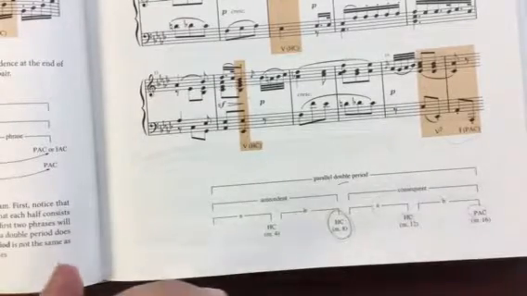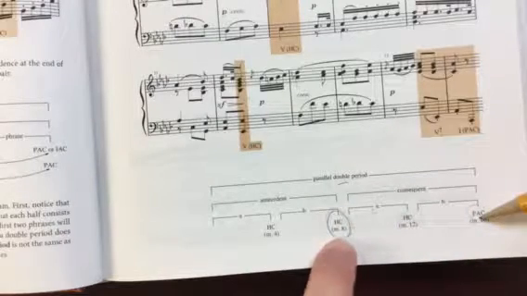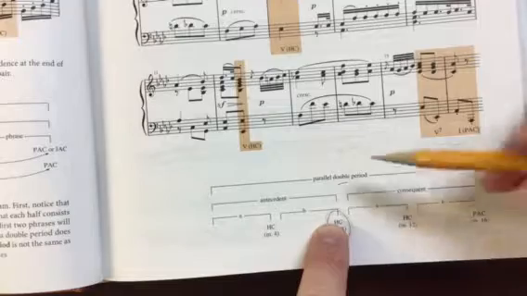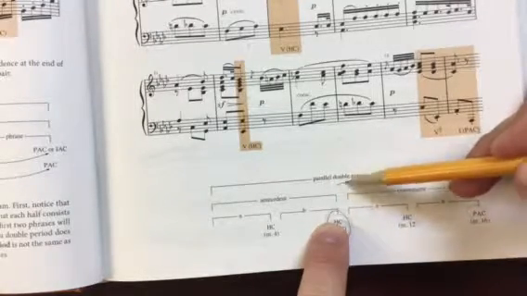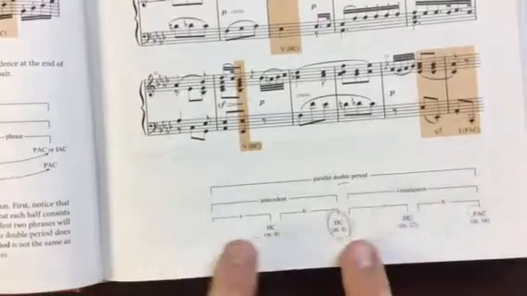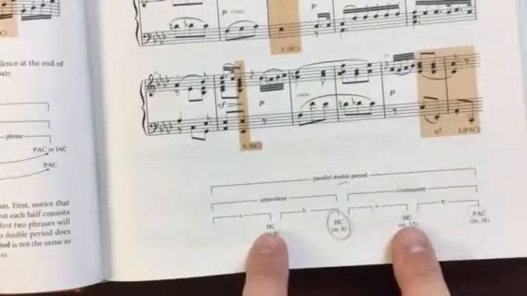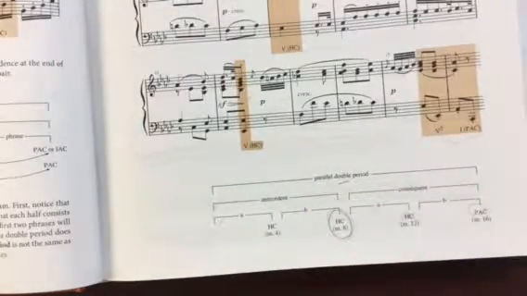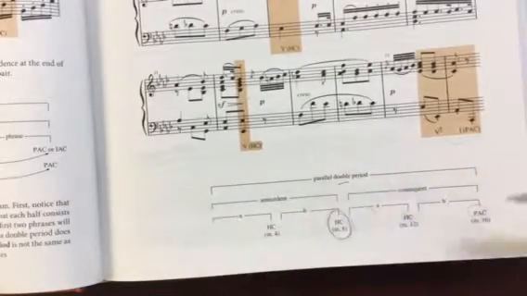Now, there's also a possibility if this cadence right here matched this cadence. If this was a PAC and this was a PAC, it can't be a double period. We would call it a repeated period. In other words, if this cadence and this cadence were the same, and then these 2 are already the same, it's like a period that's repeated. So we call it a repeated period. In this case, it's not, it's double, but it could be repeated.